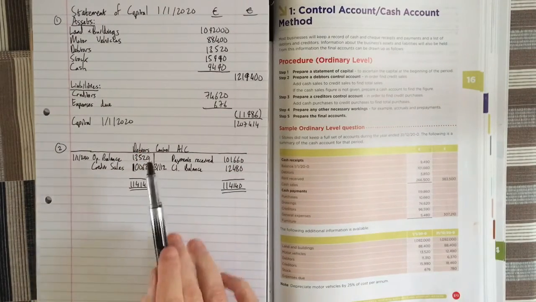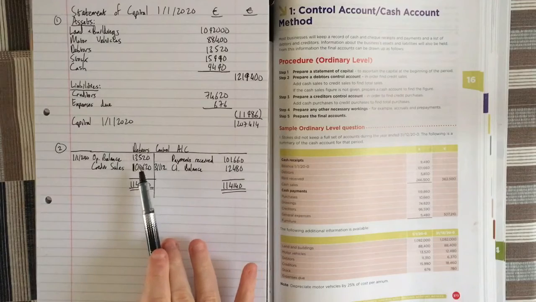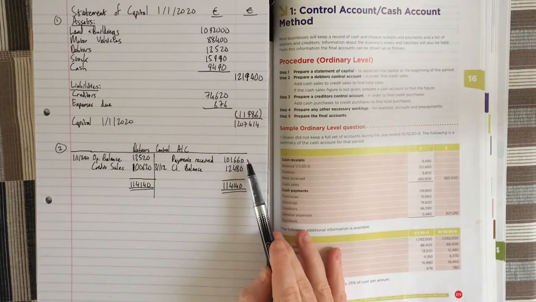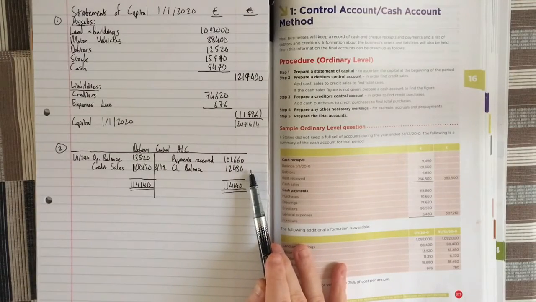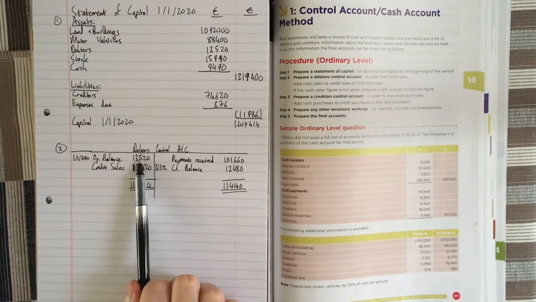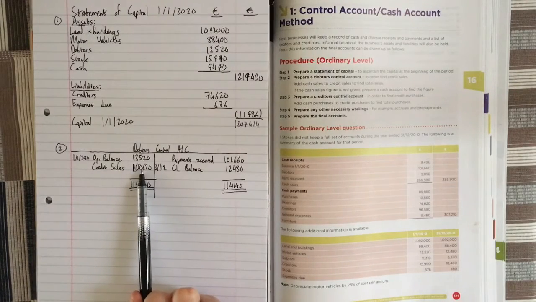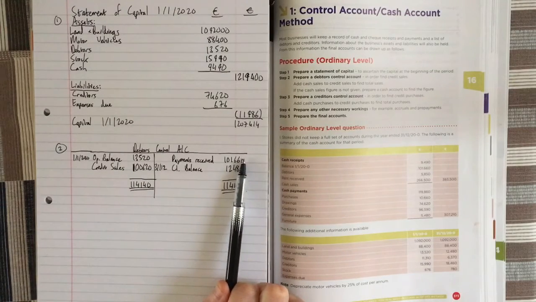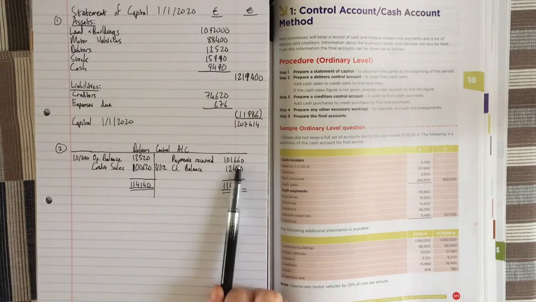100,620. So you've got an opening balance of 13,000. You make credit sales of 100,000. You receive payments of 101, and then you've got a closing balance of 12,480. So that's how that would kind of flow. This is how much you've got at the start of the year, plus another 100 grand. Take away the money you then receive, means that's what you're owed at the end of the year.